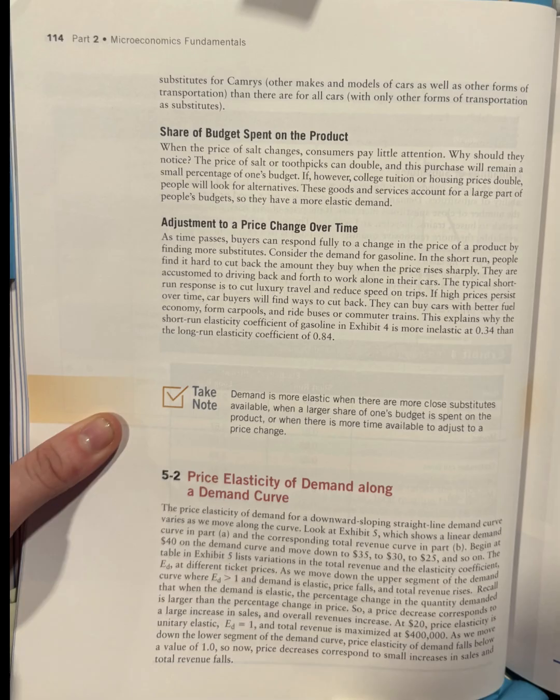If we move down the upper segment of the demand curve where ED is greater than 1, the demand is elastic, prices fall, and the total revenue rises. Recall that when the demand is elastic, the percentage change in the quantity demanded is larger than the percentage change in price. So a price decrease corresponds to a large increase in sales and overall revenue increases. At $20, price elasticity is unitary elastic, ED equals 1, and the total revenue is maximized at $400,000. As we move down the lower segment of the demand curve, price elasticity of demand falls below the value of 1. So price decreases correspond to small increases in sales and total revenue falls.